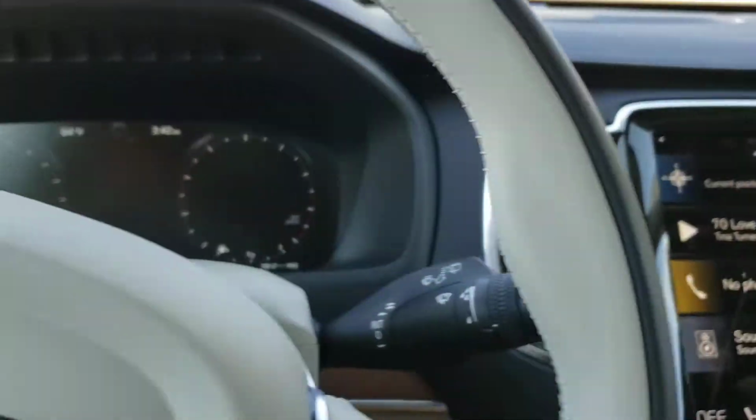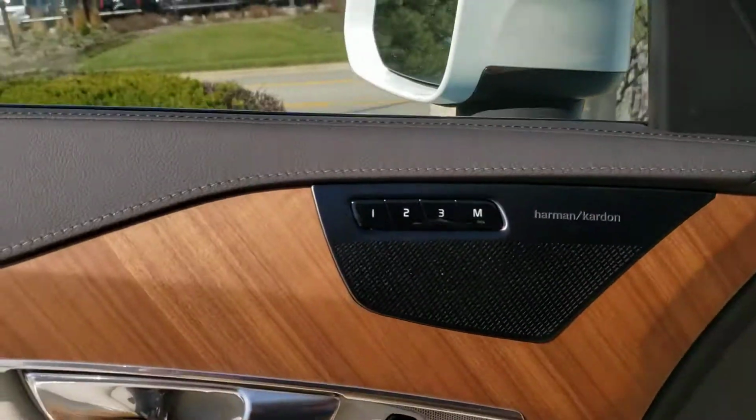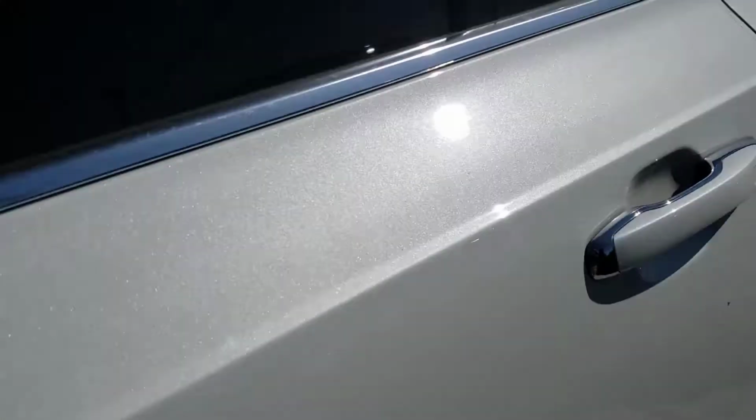So I hope this helps. I tried to cover the big things that you told me you had concerns with: the seats, the stereo, and give you just a real good basic overview of the car.